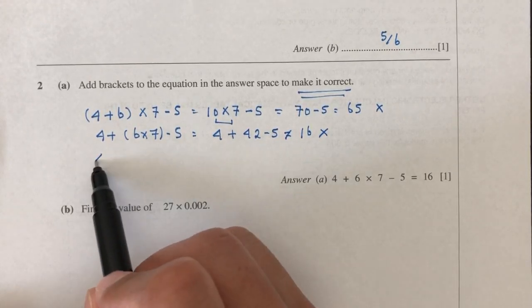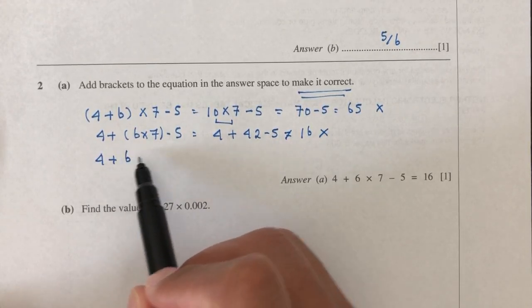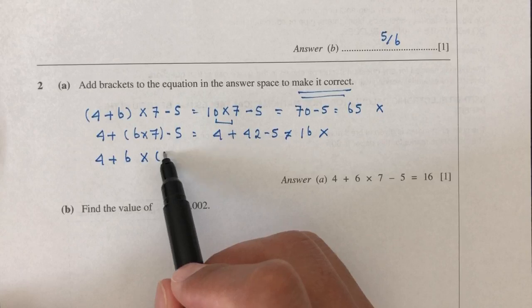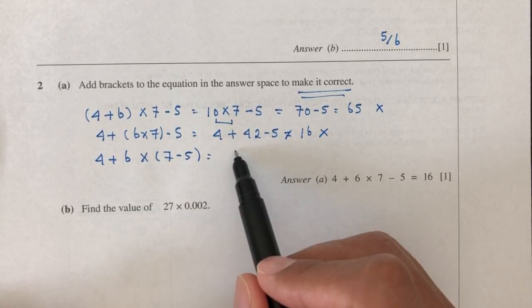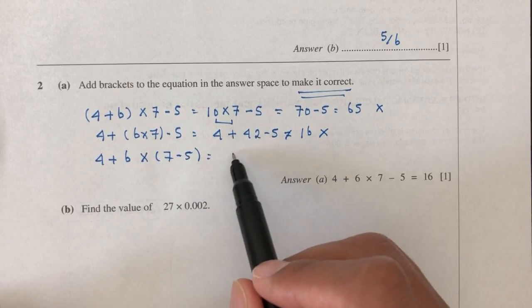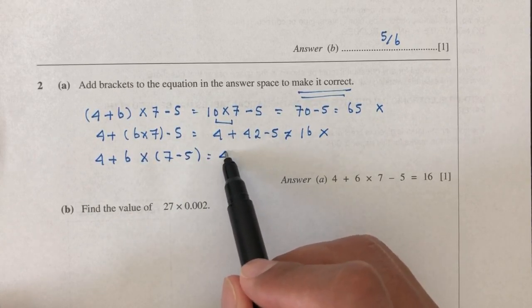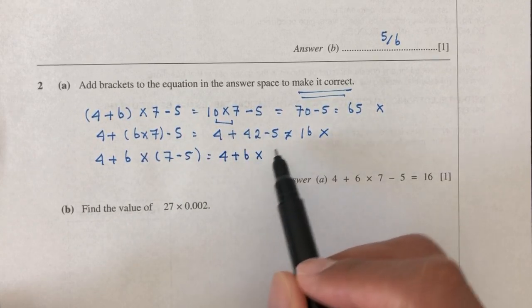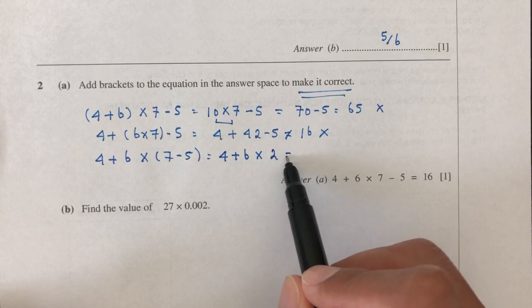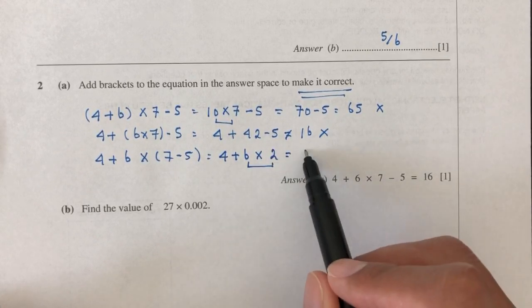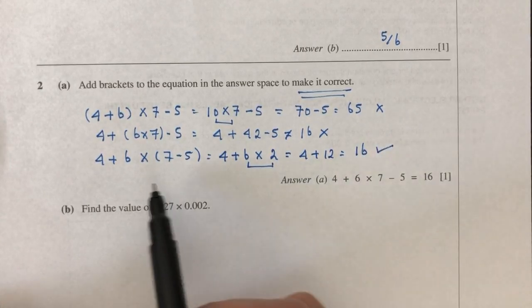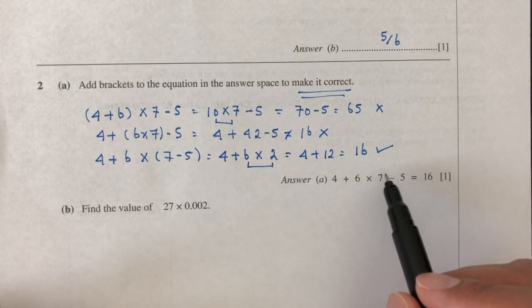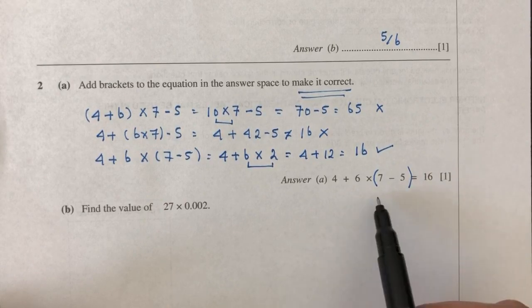We can try 4 plus 6 times 7 minus 5. So this will be 4 plus 6 times 2. So this is 4 plus 12. That will be 16. As you can see, this one will be your solution. So the bracket will be here.